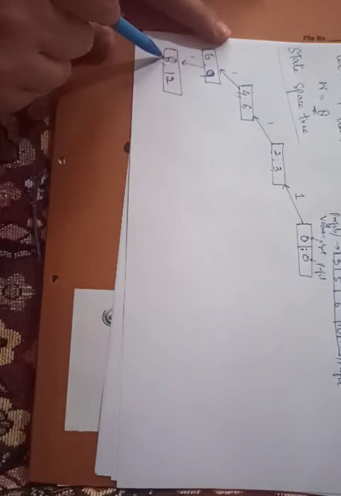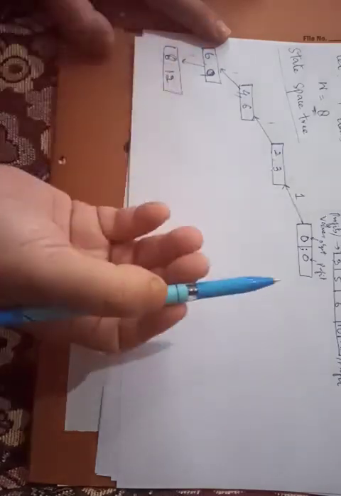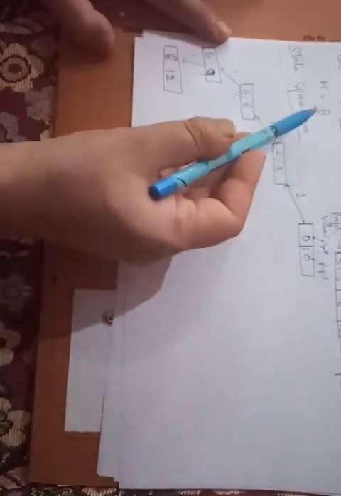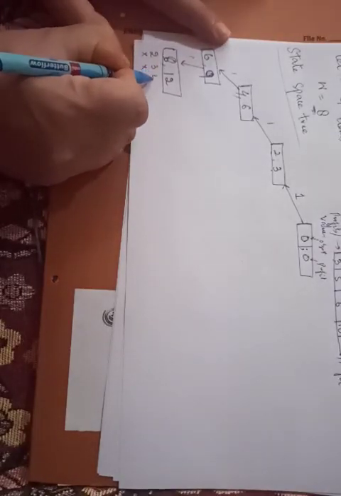No, I cannot, because my knapsack's capacity is 8. I cannot add 1 once again. Can I add 2? No, because 6 plus 3 would violate my knapsack's capacity. So I cannot add object number 2, I cannot add object number 3, and I cannot add object number 4.